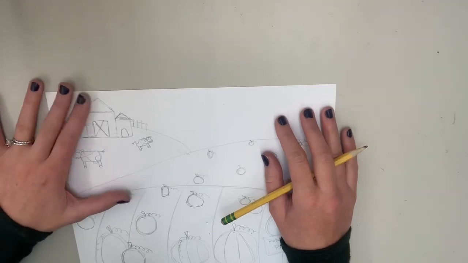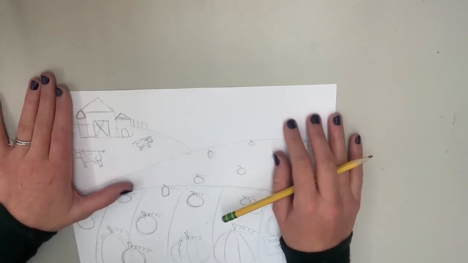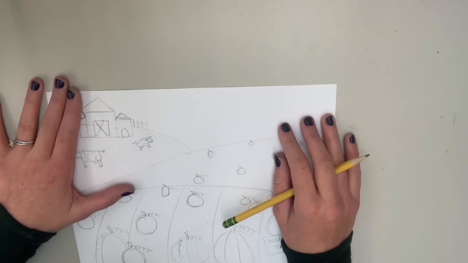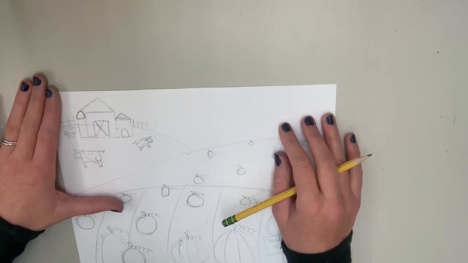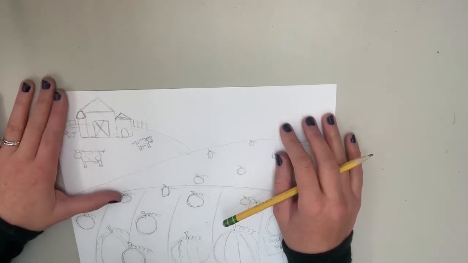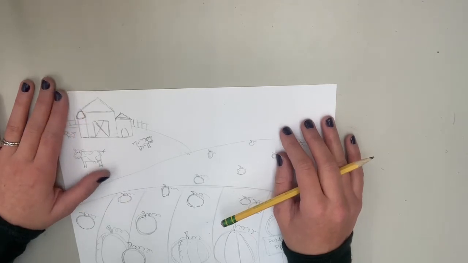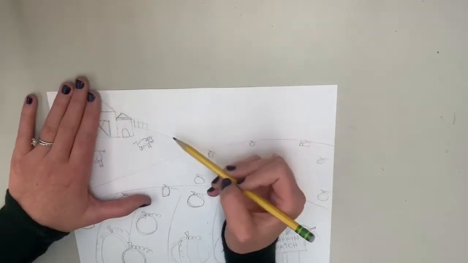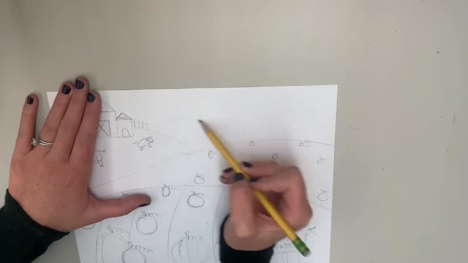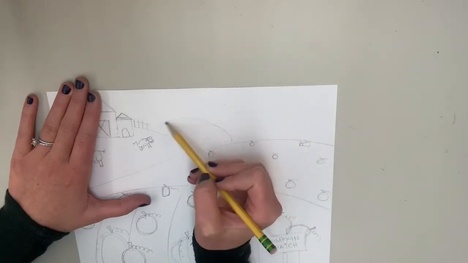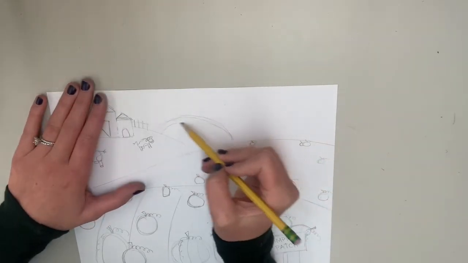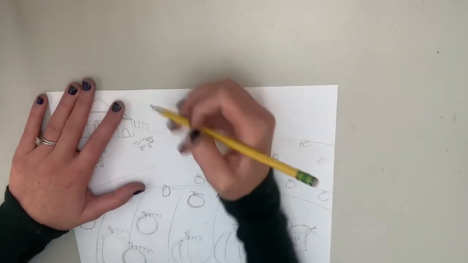So you can do either a nighttime sky or a daytime sky. So I think I'm gonna do a daytime sky because I have cows that are out and usually they'd be asleep. So I'm gonna draw a sun kind of in the middle of my picture here.